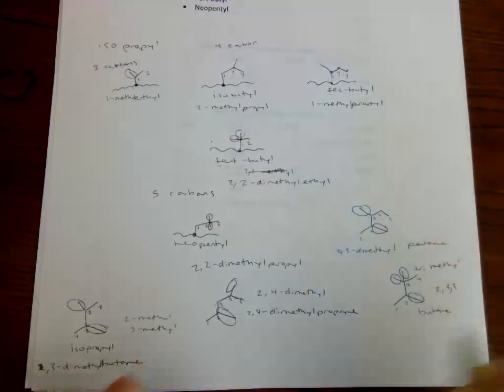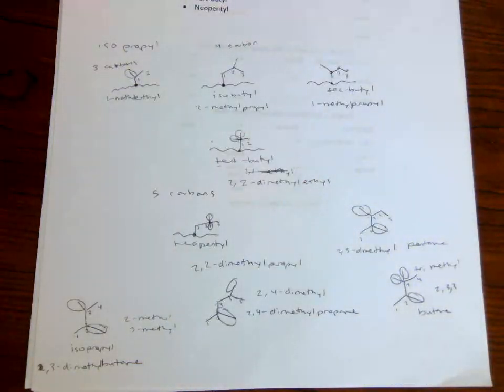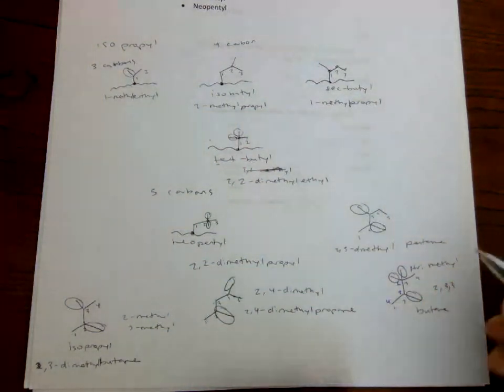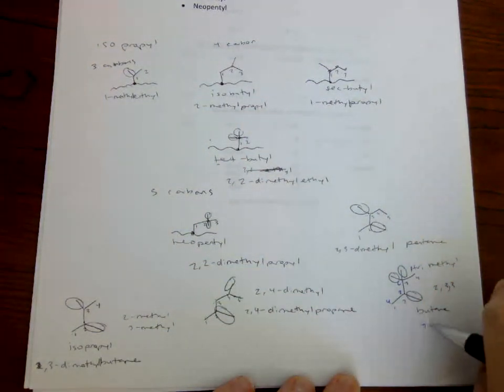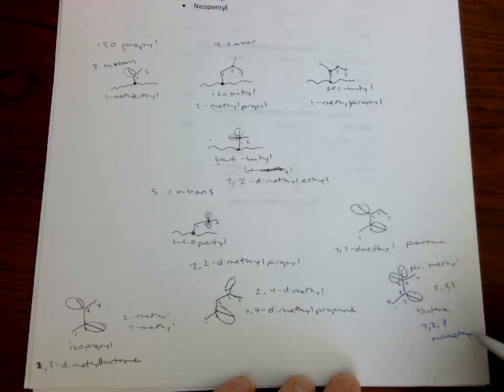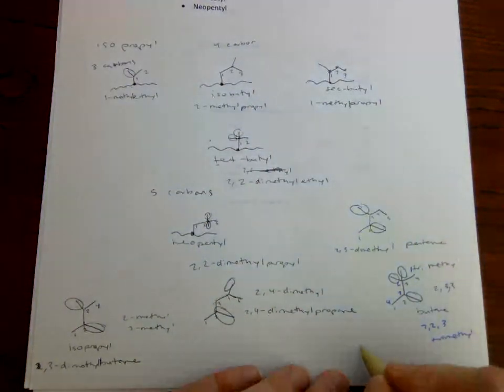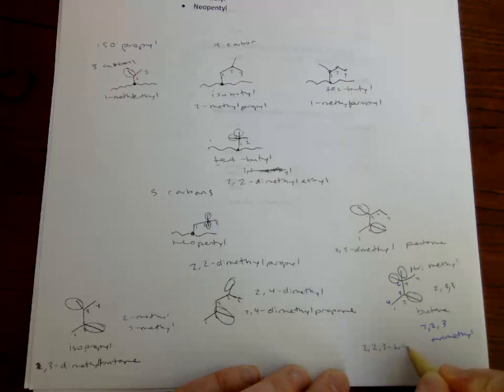But if we named it the other way, let me get a different color here. If we started here, 1, 2, 3, 4, then it would be 2, 2, 3 trimethyl. So that way gives us the lowest overall numbers, so I think we would go with that. So 2,2,3-trimethylbutane.